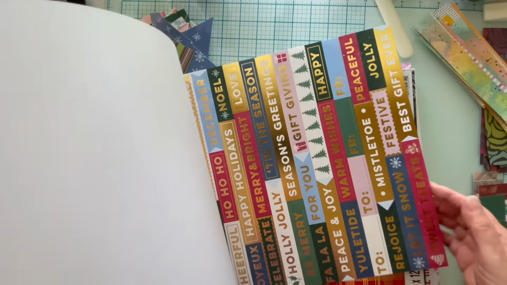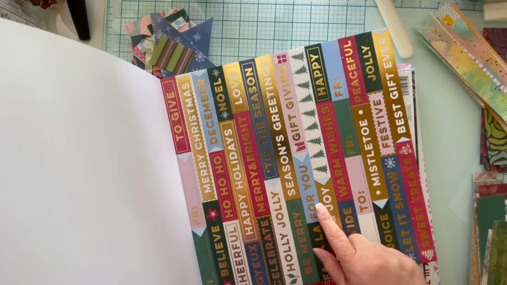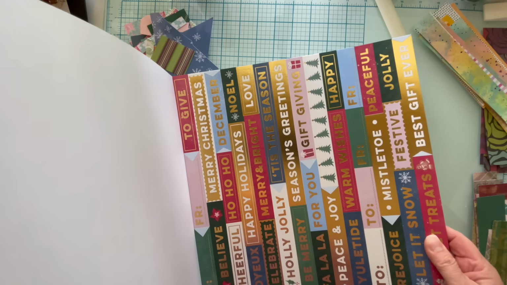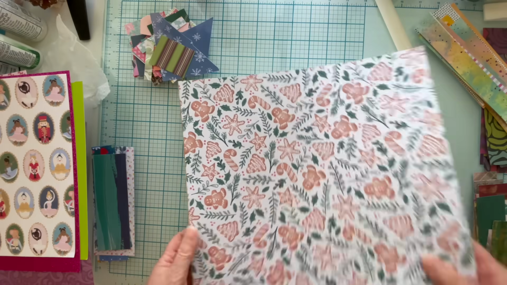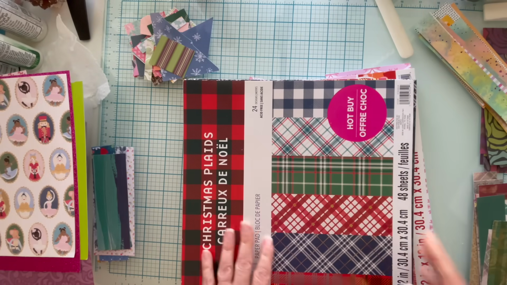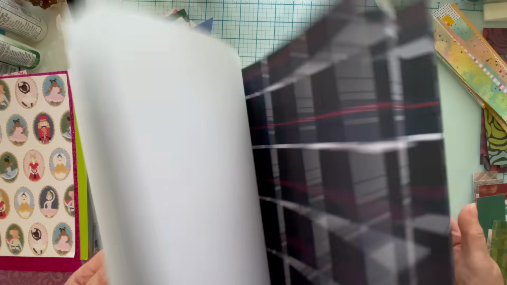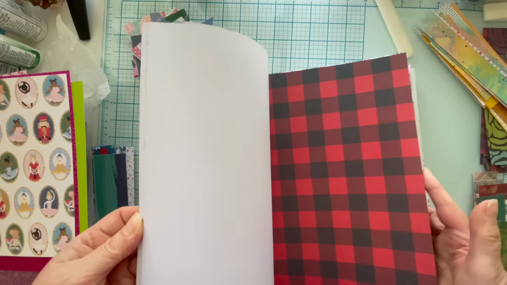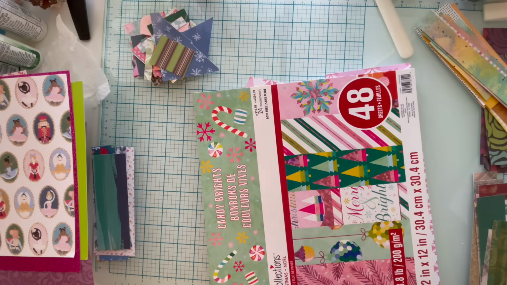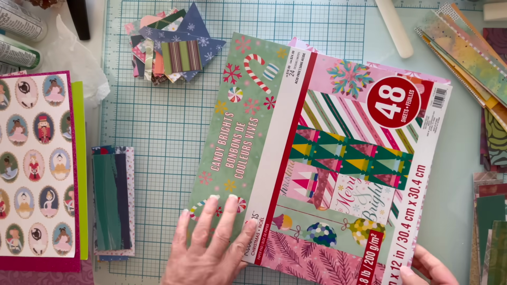You can also use those cut aparts. That could be considered a scrap. More strips that you can make beautiful cards with. Not something I'd use necessarily as a whole piece of cardstock, but I could tear them apart and use them. How about my plaids? Some of these are pretty, some of them not so much, and I probably wouldn't use them. So I'd consider some of those scraps as well.